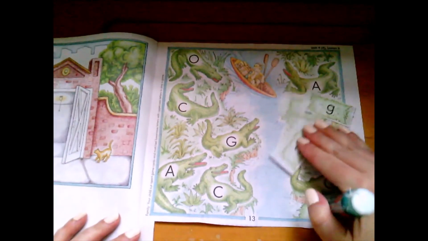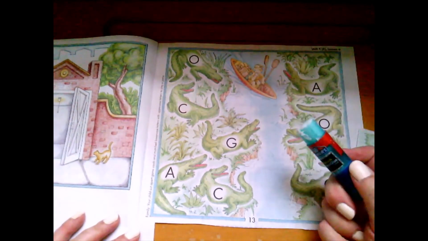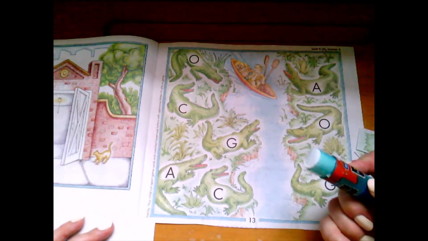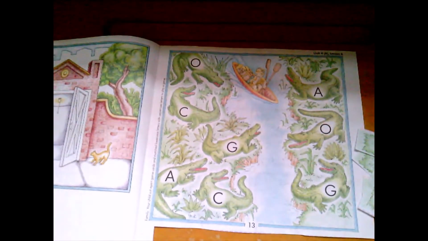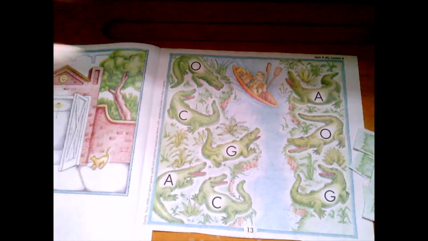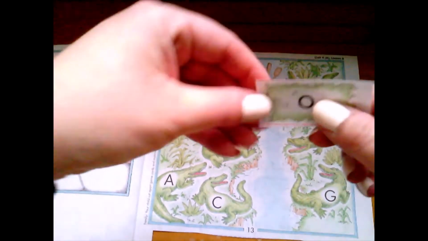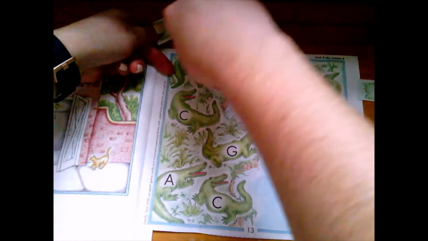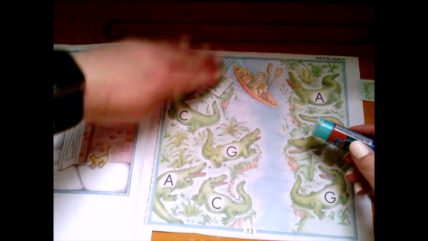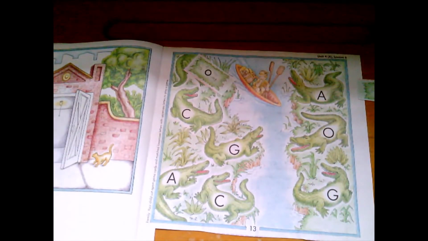Now that we have our pieces cut out, you'll need your glue stick. So here at the top we see an uppercase O. Your job is to find the lowercase o with the bush and glue it on top so that we can cover up that alligator so Alf can be safe and not get eaten.